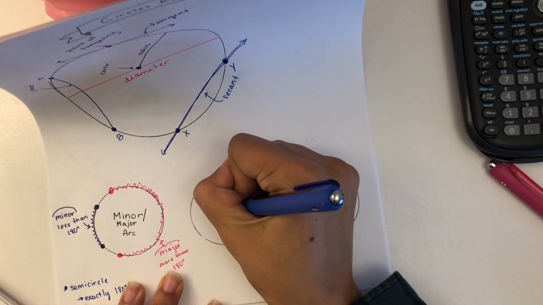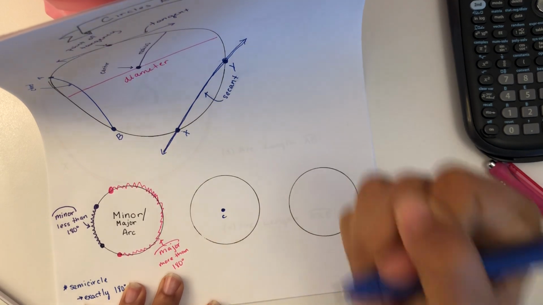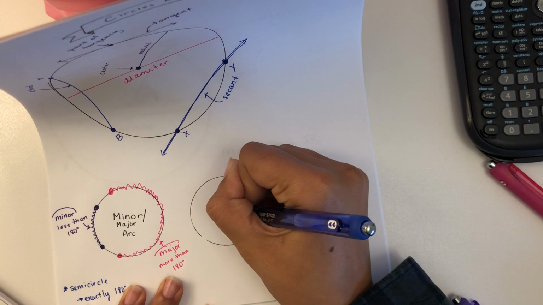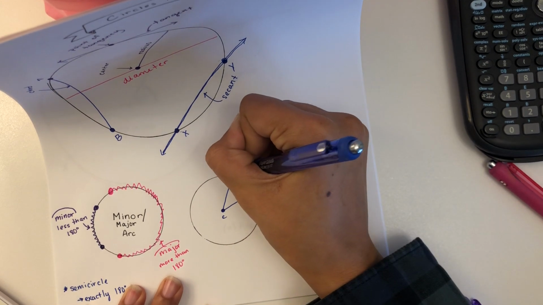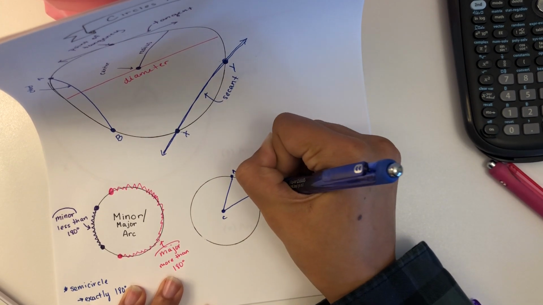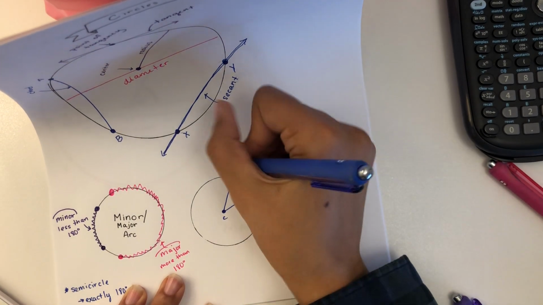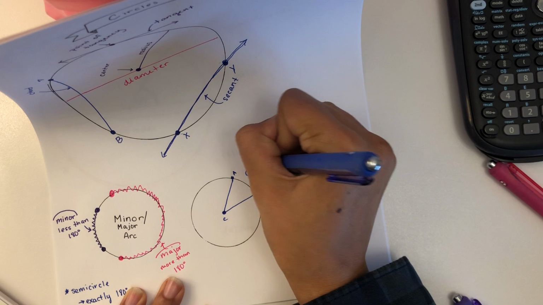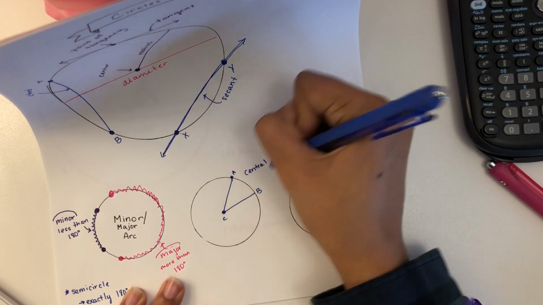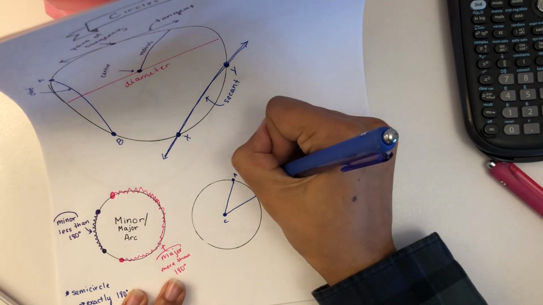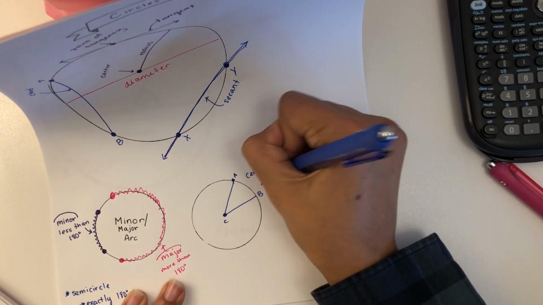All right, two more little notes to fill in, and they're just about our angles. So draw a C for center. What kind of angle is this? Central angle, right? A central angle starts at the center, and this is angle ACB.